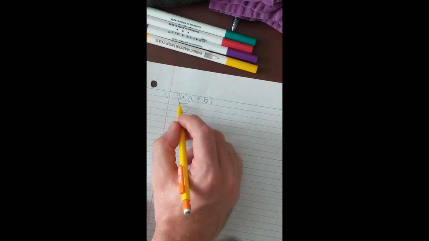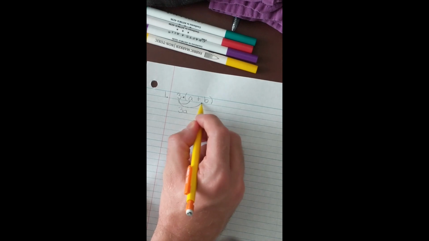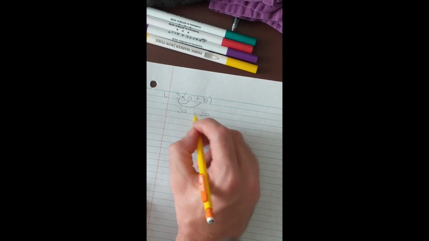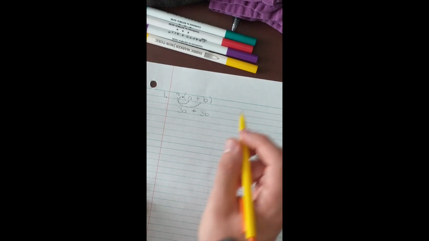And then again, the plus sign with the second term goes with that, so that is a positive B. So we have 3 times positive B, and that will give us 3B. So our answer will be 3A plus 3B. And again, if you look at that, A and B can't be combined, so that is our final answer, 3A plus 3B.